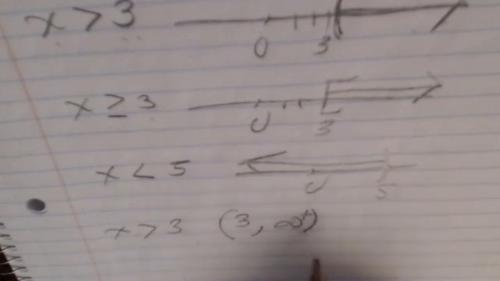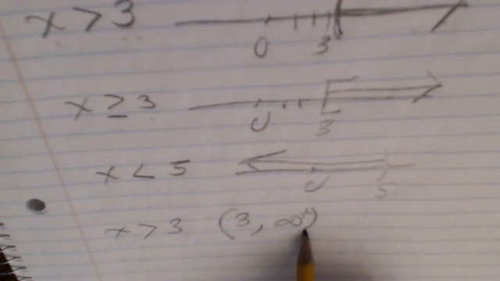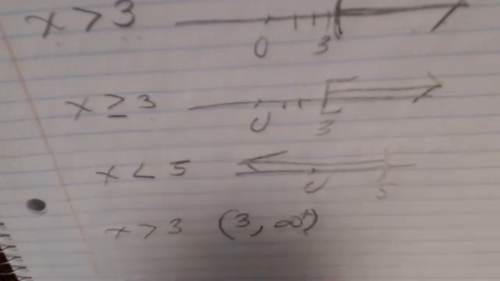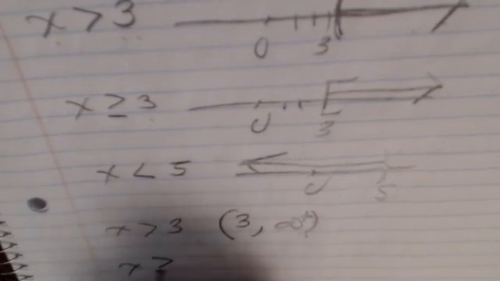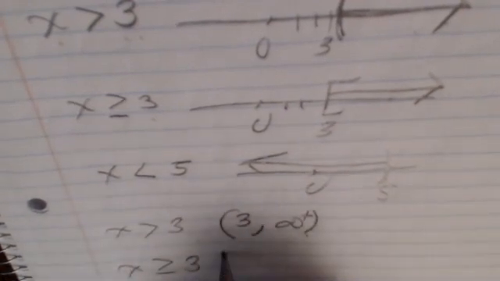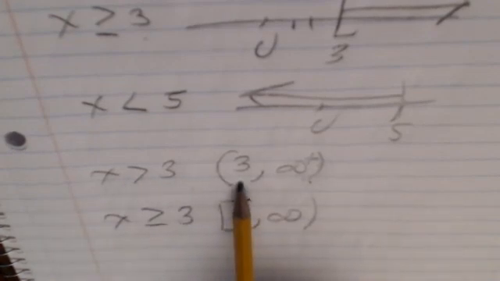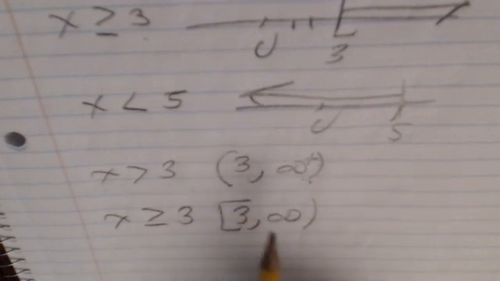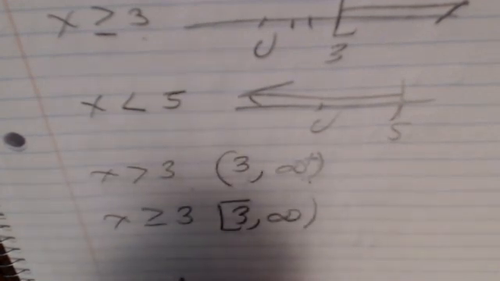I use the parentheses. The parentheses always goes with infinity because infinity has no end. If I have x is greater than or equal to 3, then I'm going to start with a bracket and I'm going to go to infinity. Now, I want you to notice the difference between these. X is greater than 3, you're simply going to use the parentheses because the 3 is not included. When x is greater than or equal to 3, you have to use the bracket to show that it is included.